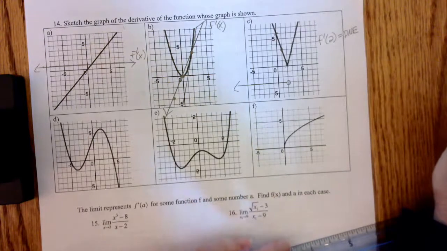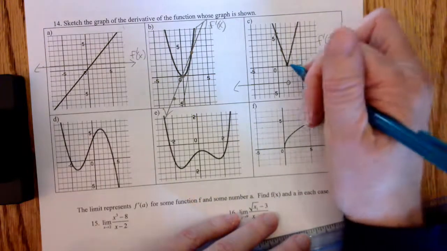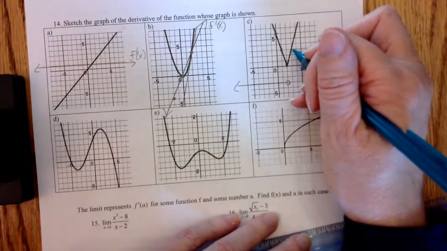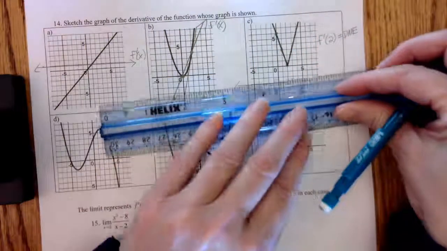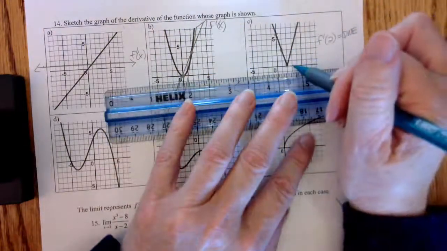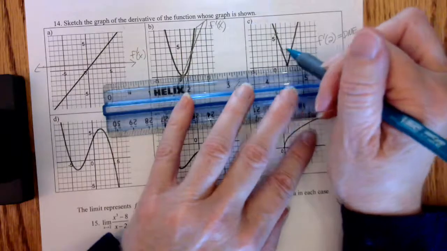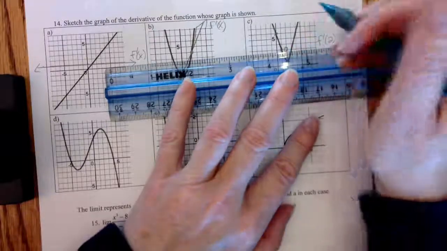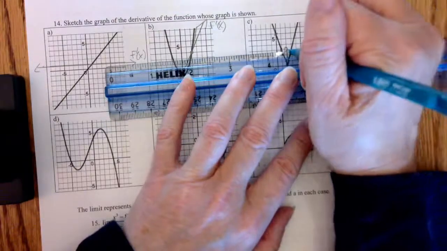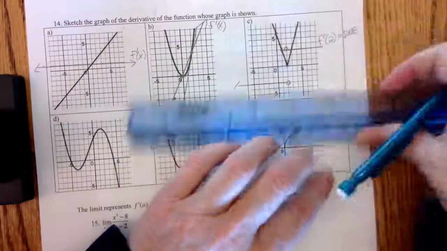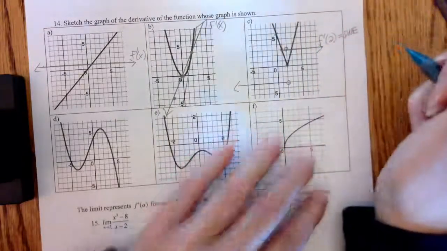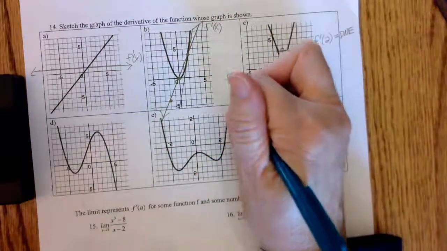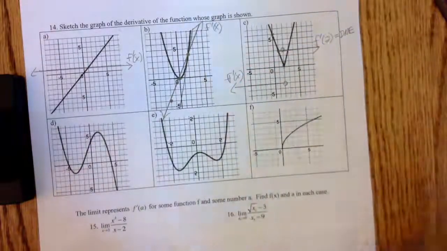You can't instantaneously jump from one rate to another. On the right side, we're jumping to a slope of 3. So now I'm going to go up to 3. 1, 2, 3. Open circle, because we do not have a derivative at 2. And then the rest of the way is my slope of 3. This is f prime of x for C.